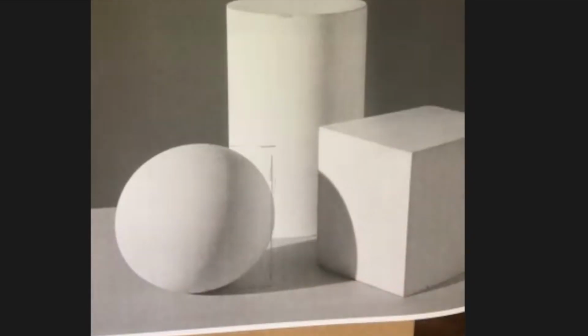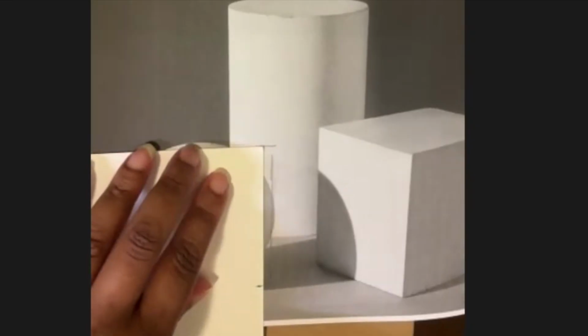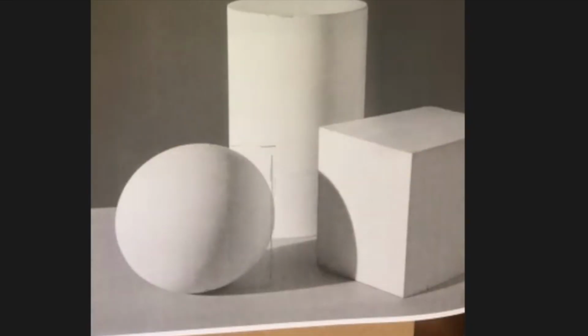So I'm just drawing on the photo. I'm going to take that measurement because I'm going to need it to apply to my sphere. Now that I have the mark there, that is my unit, or at least one of my units, my width for my sphere.